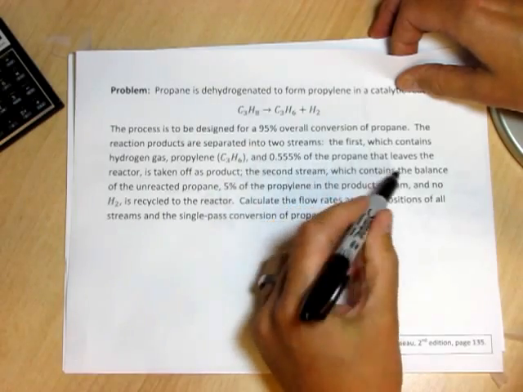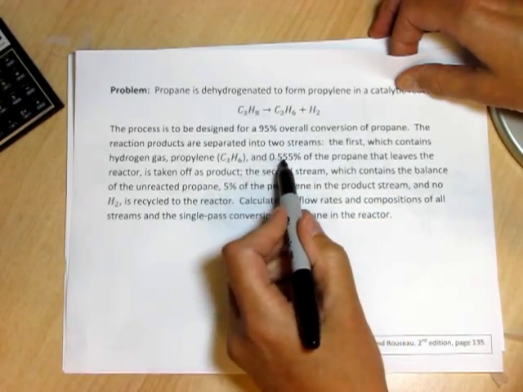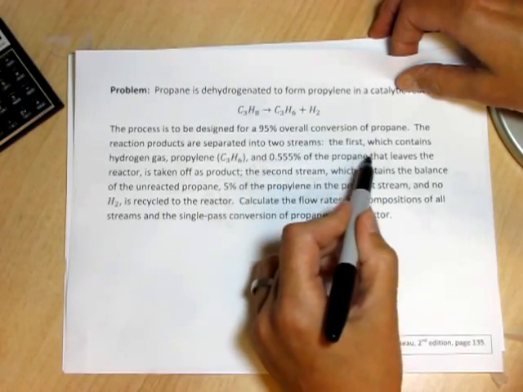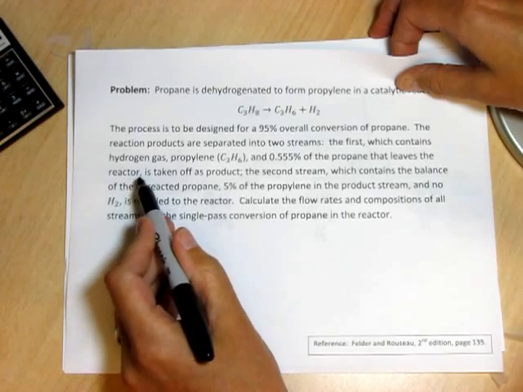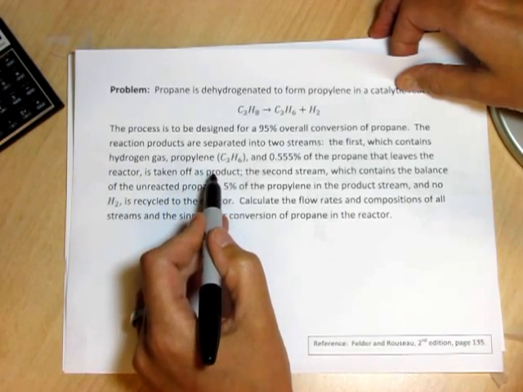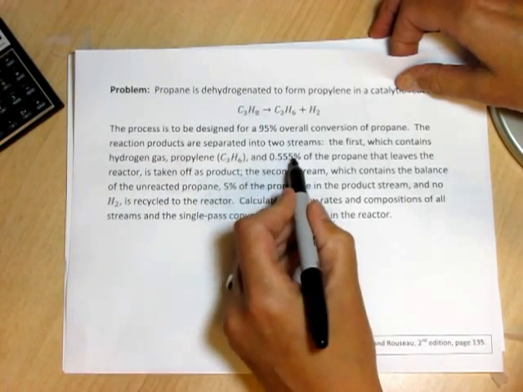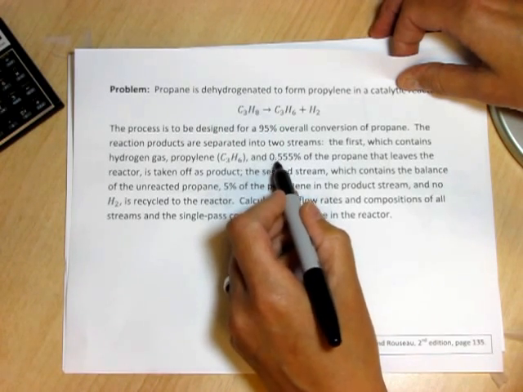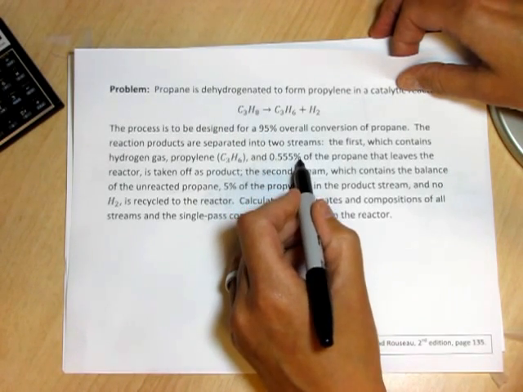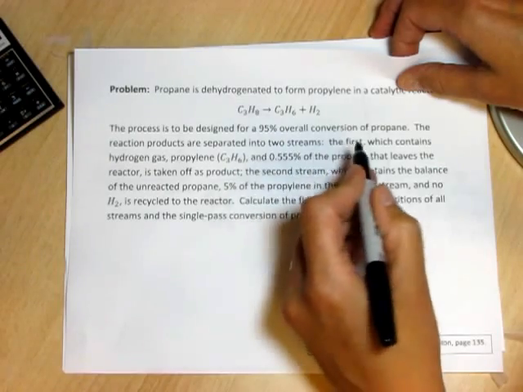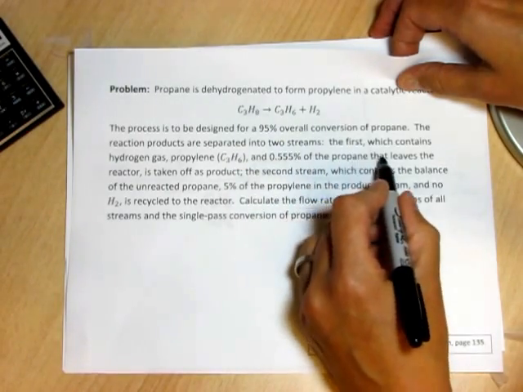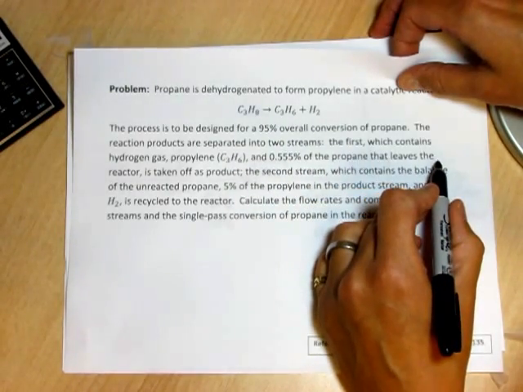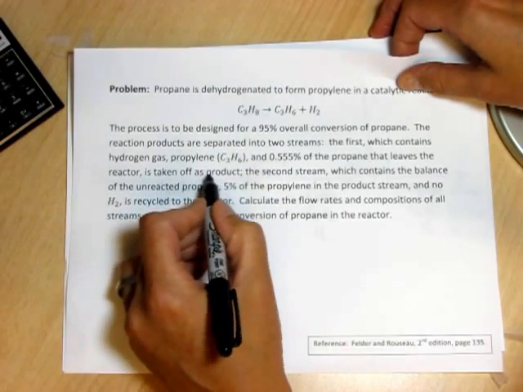We have another fact here. It says this fraction of the propane that leaves the reactor is taken off as product. So I'm going to take this percent and convert it into a fraction. So it's 0.00555 equals the ratio of propane that leaves the reactor taken off as product.